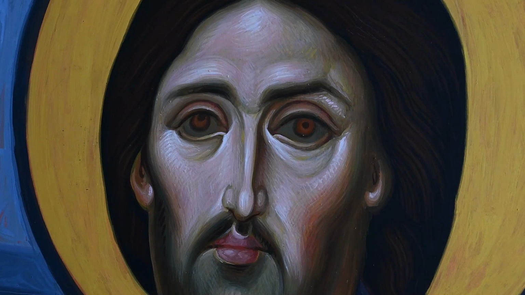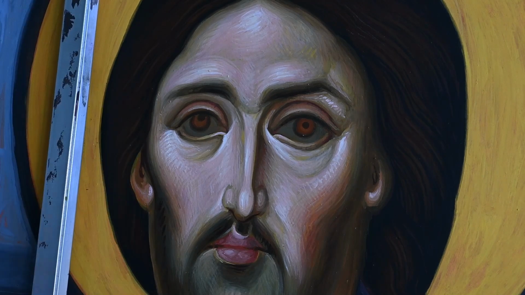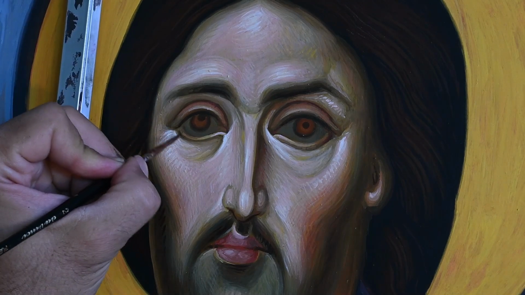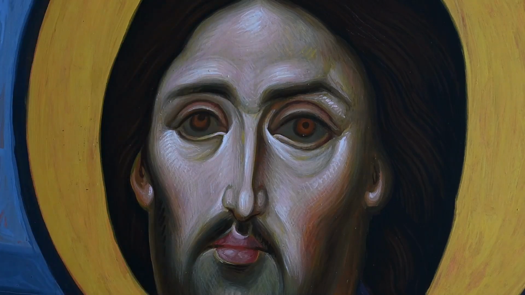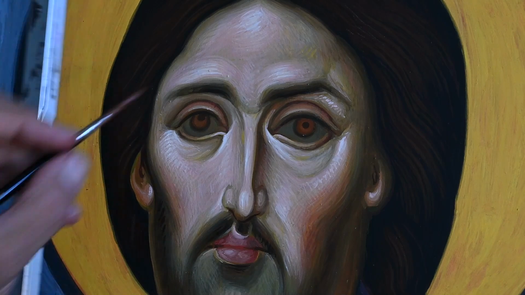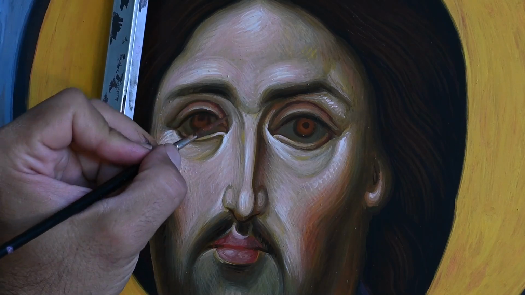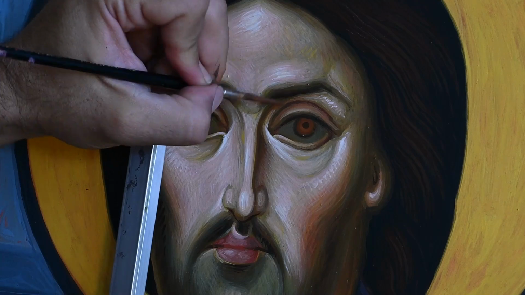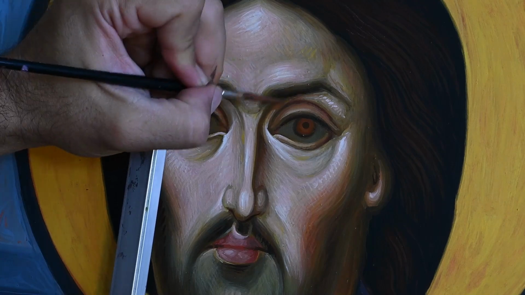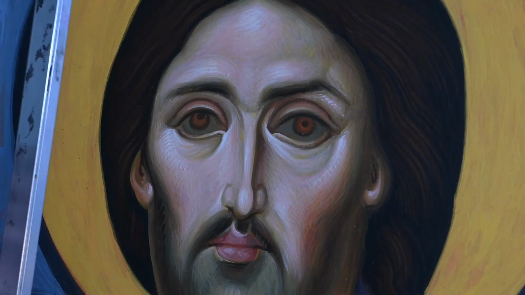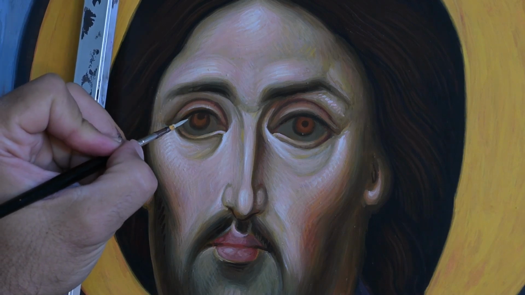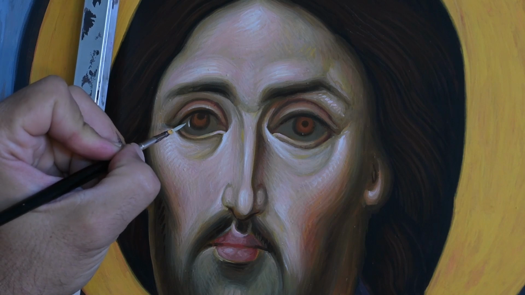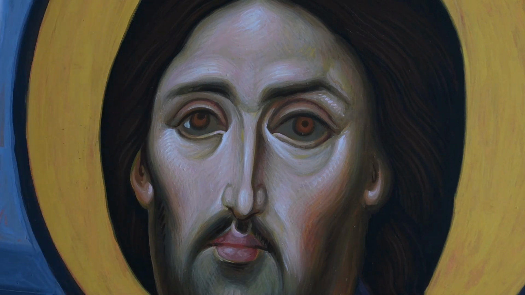If I need to make some corrections on the lower eyelids, see how dark those are. This is what I'm doing here. I'm trying to redefine a little bit the area of the eyes and to be ready now for adding some light in them.